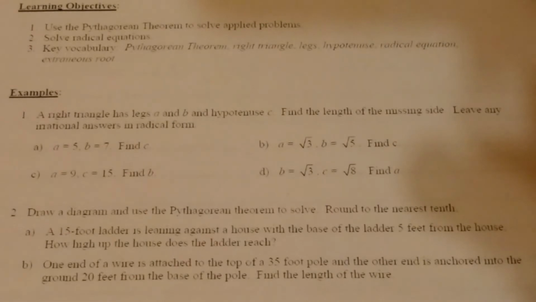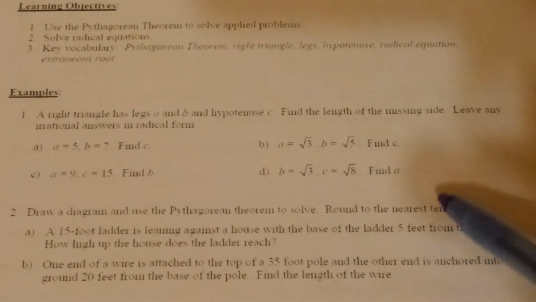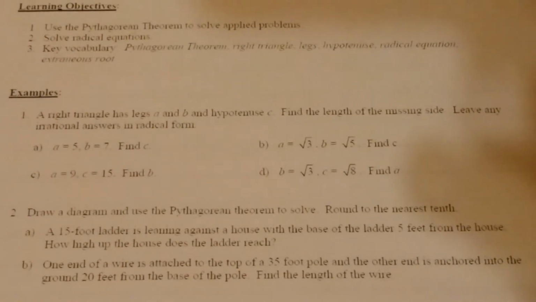And for letter A, it says a 15-foot ladder is leaning against the house with a base of the ladder 5 feet from the house. How high up the house does the ladder reach? Okay, so once again, they want you to draw a diagram and use the Pythagorean Theorem to solve it. And they want you to round to the nearest tenth.